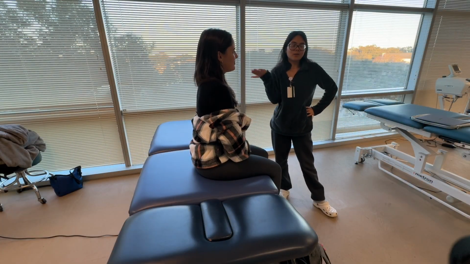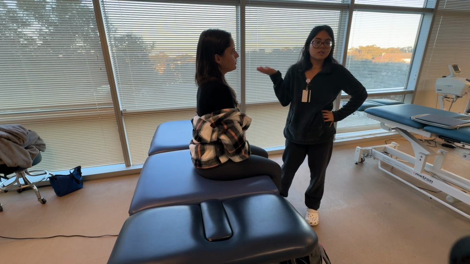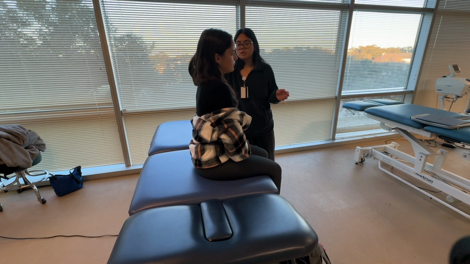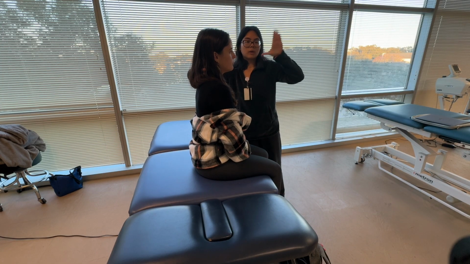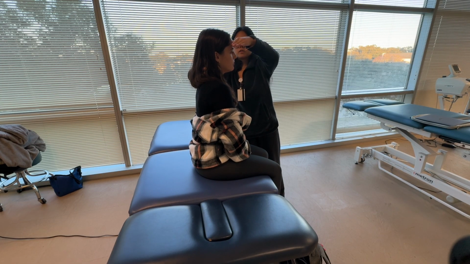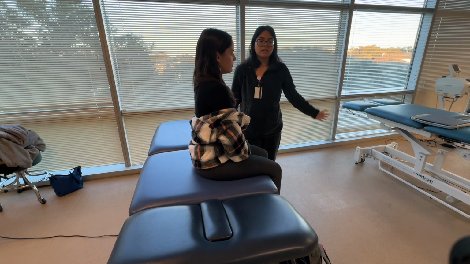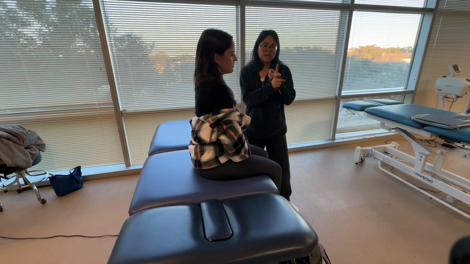So this is a Sharp-Purser test to test the integrity of the transverse ligament, which supports the dens. So the patient's going to be seated, and then you're going to palpate the spinous process of C2, which is the first spinous process you'll find, and then stabilize that area. You're then going to place the web space of your hand on the patient's forehead, place the patient in slight flexion, and then you're going to push posteriorly. And a positive sign for this test is a clunk or any of the 5Ds, so dysphagia, dysarthria, dizziness, a drop attack.